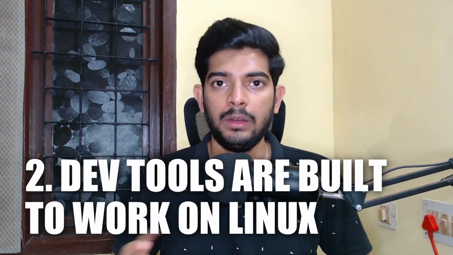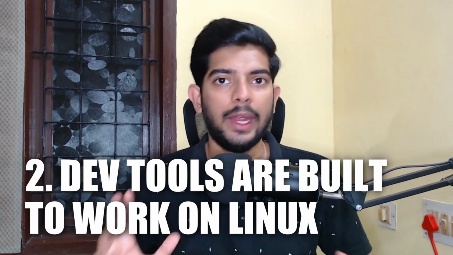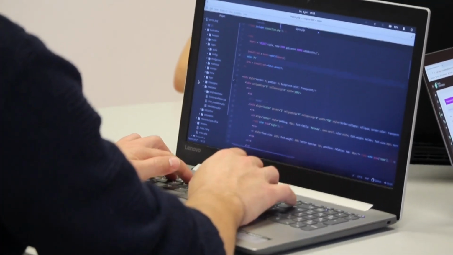Second reason is most of the dev environment and development softwares actually gets tested on Linux, because Linux runs on server. So whatever the software which they are building, they have to first make sure that it works properly on Linux. If it is not working properly on Linux, that means they might not release that particular product.